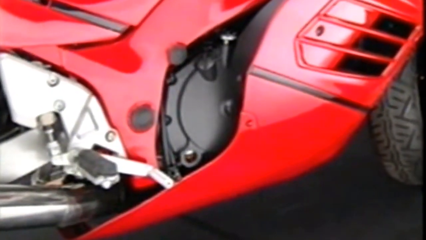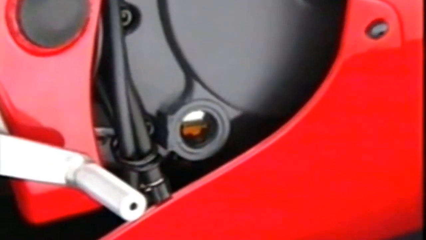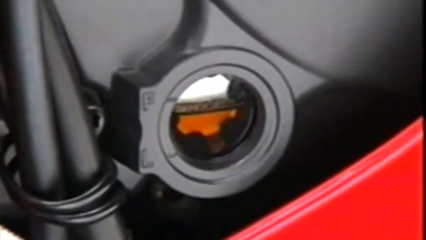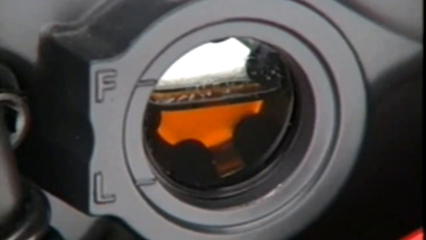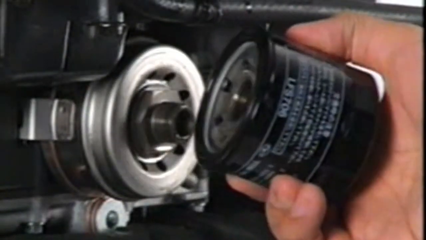Engine oil eventually picks up impurities, loses its lubricating characteristics, and is consumed through some burning. It must be checked regularly and periodically changed to make sure that the engine is receiving adequate lubrication. The oil filter must also be changed regularly.